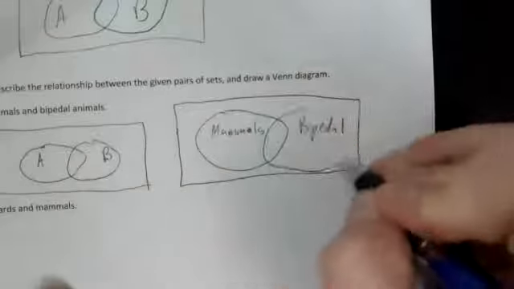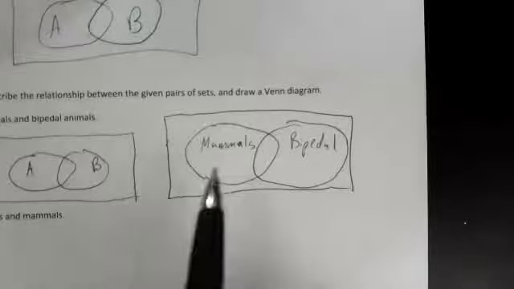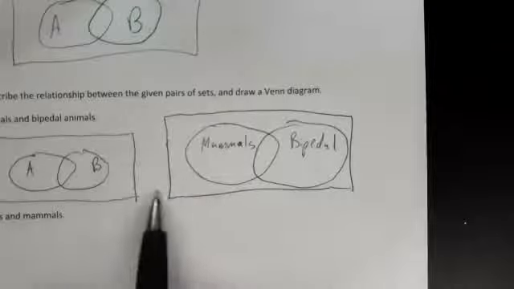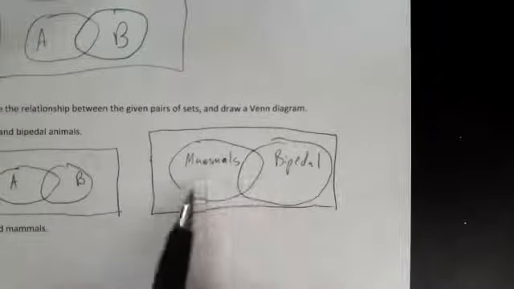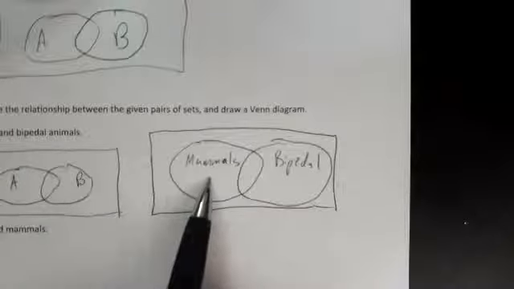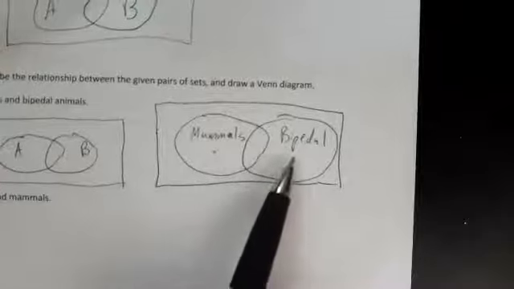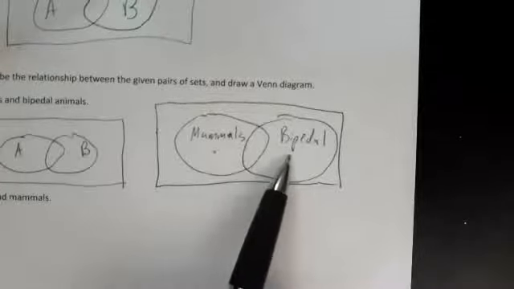What I could do is variables. Maybe I should write the actual labels where it's going here. So one of those sets is mammals, one of those sets is bipedals. And this is kind of going at what I was talking about. There are animals, so the universe is animals that aren't mammals and aren't bipedal. There are mammals that aren't bipedal. There are mammals that are bipedal. There are things that are bipedal that aren't mammals.